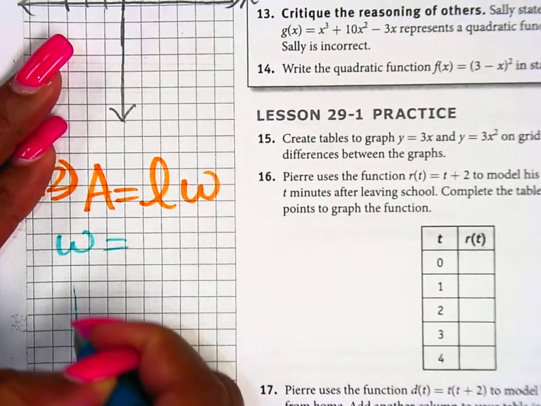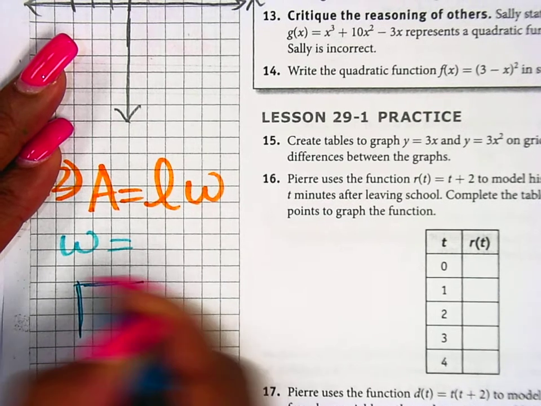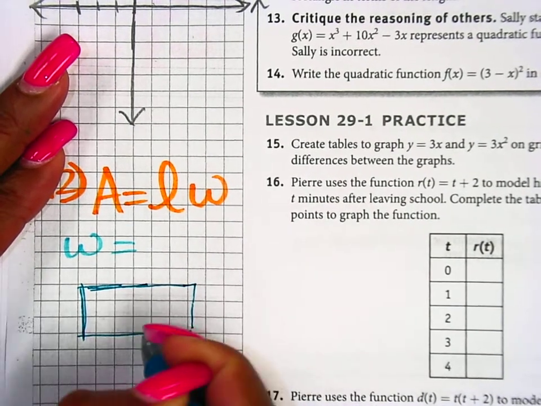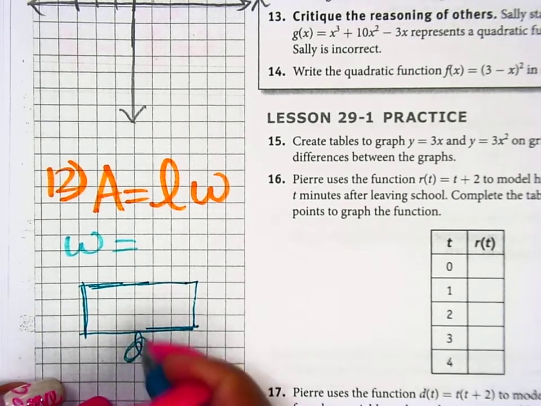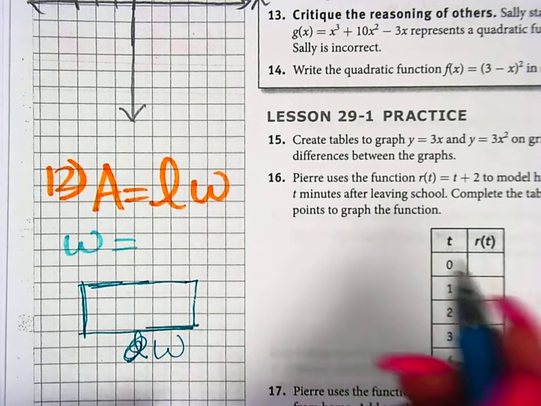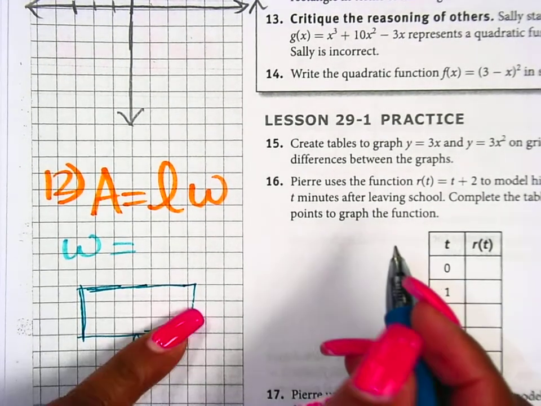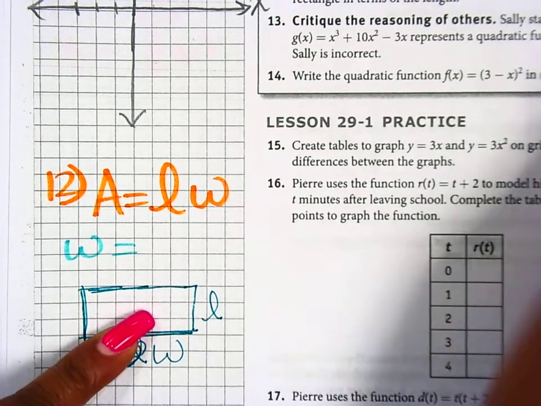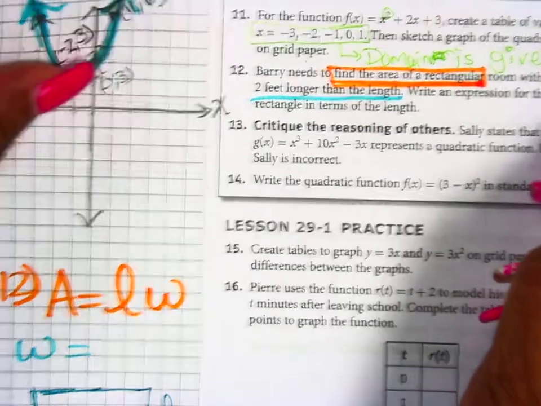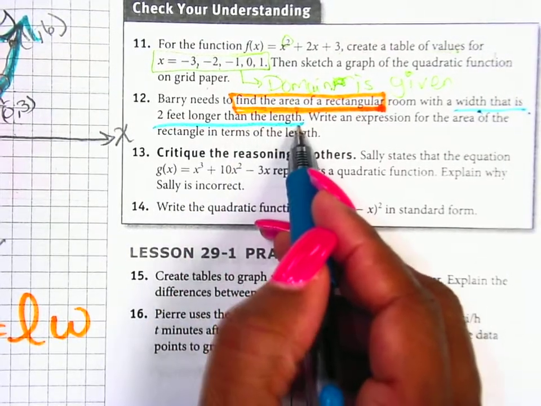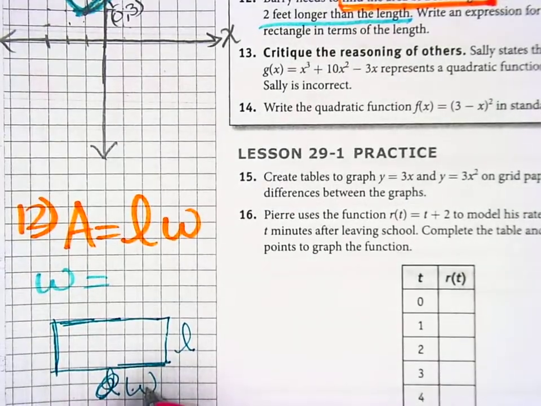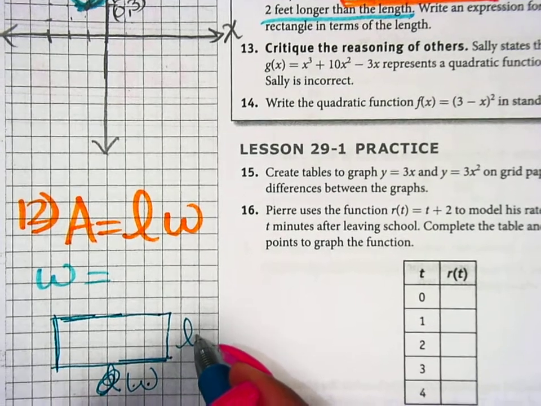Draw a picture. Say, okay, I have a rectangle. I have a length. Or you could say width. I'm going to put width for you there. Okay. You have a width, but you know that you have a length. The only thing that they gave you, they said the width is 2 feet longer than the length. So the only thing you know is that the width here is 2 feet longer than the length.